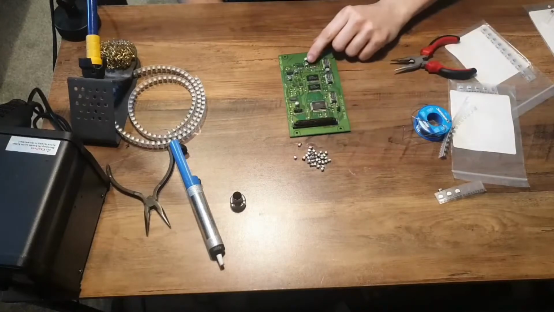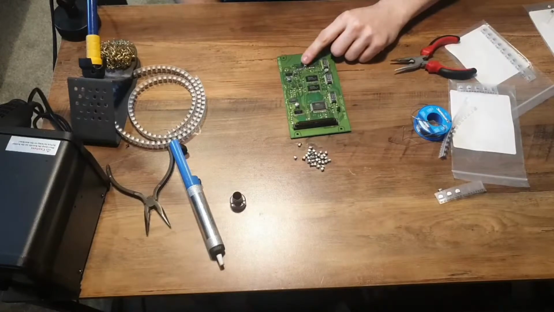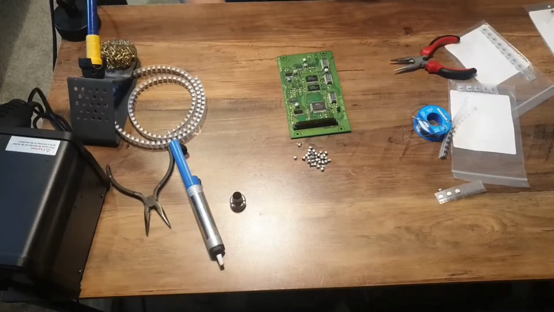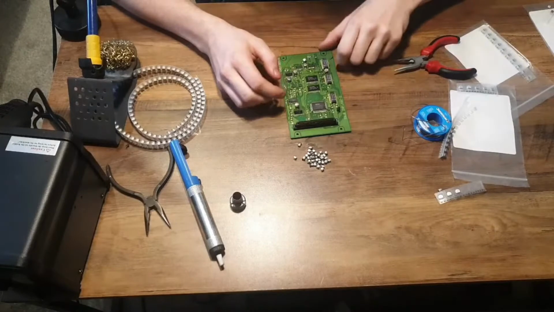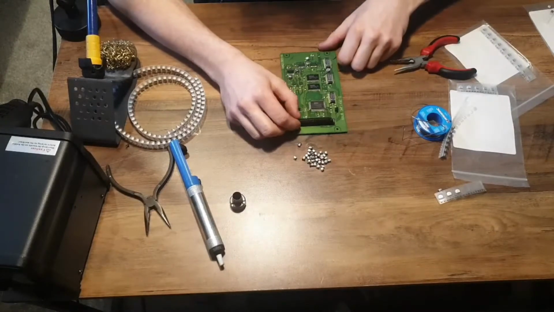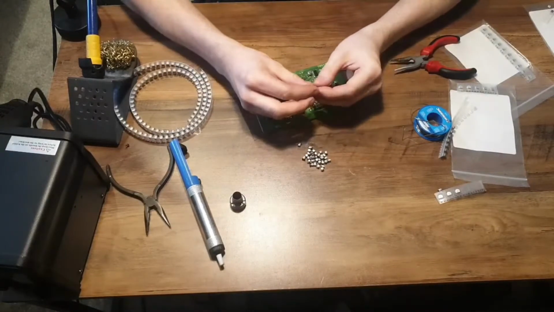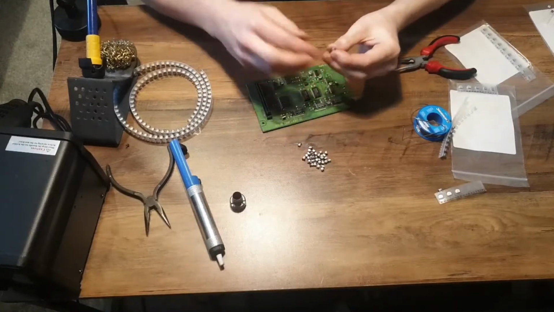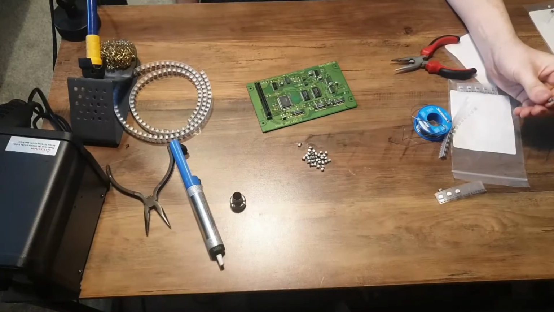There is two down here that are 10 microfarad at 16 volts, but I don't know why they're different. So all of these ones have a, second camera time.